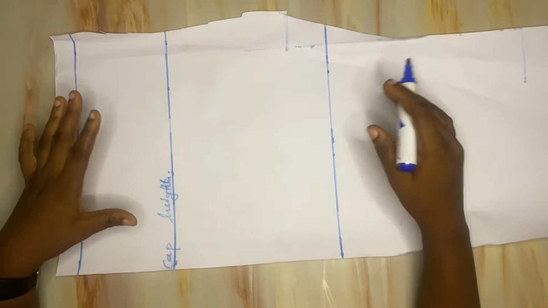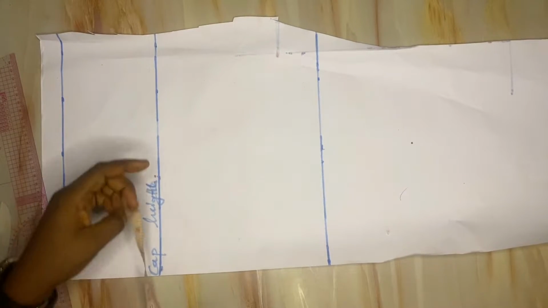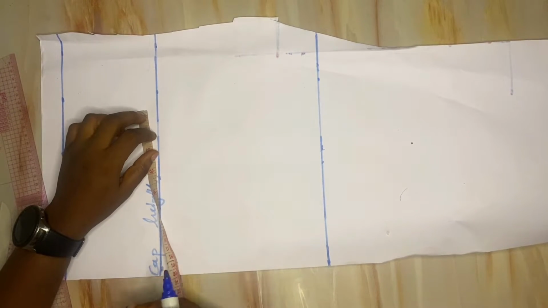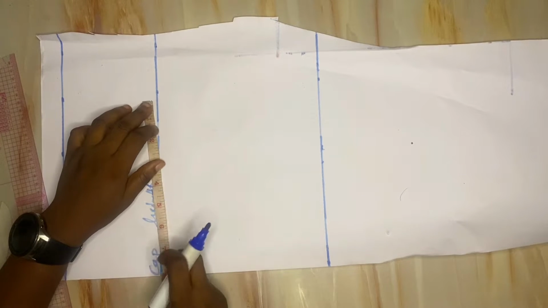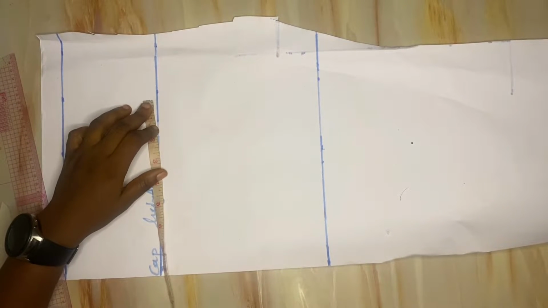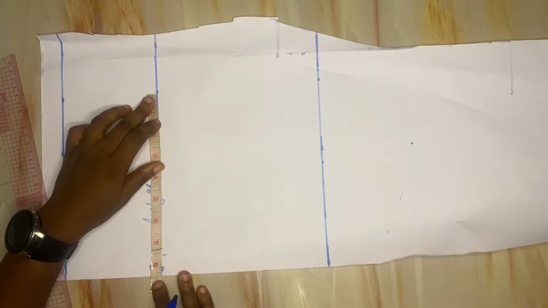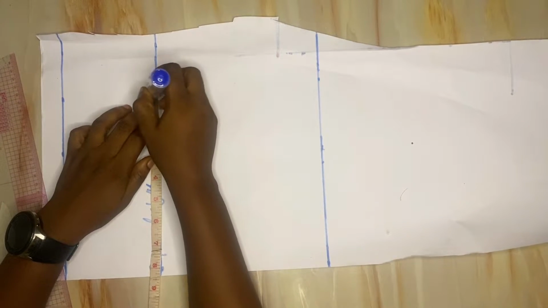So now that I have this, the next step is to divide the round bust measurement you're working with by 6 plus 1.5 inches, and whatever you get, you mark it out on your cap height line. So since I worked with 41 as the round bust measurement, 41 divided by 6 plus 1.5 gives me 8.3, and I'll go ahead and mark out 8.3 on this cap height line here.